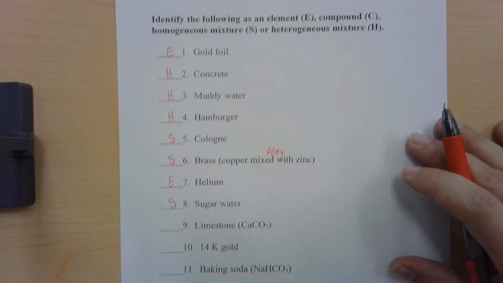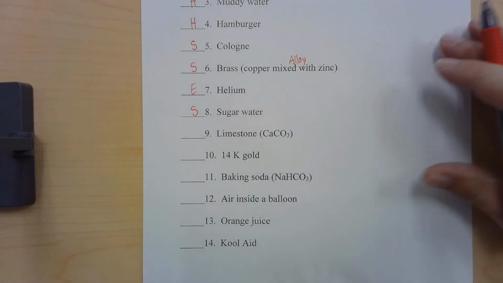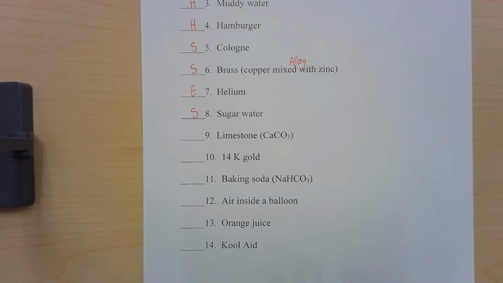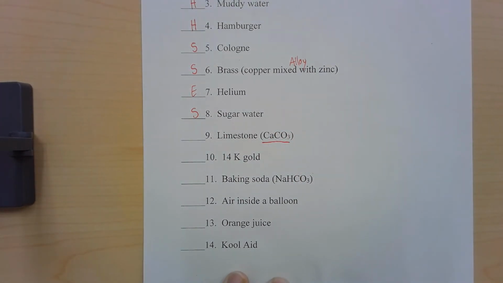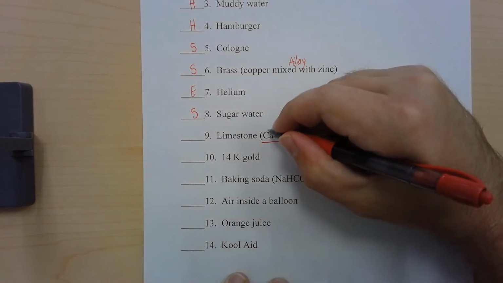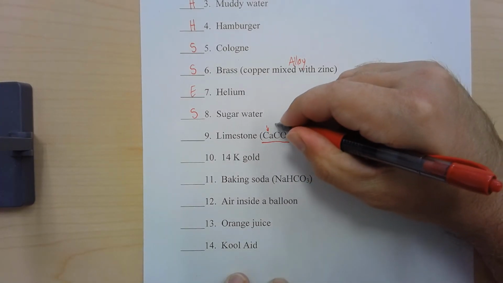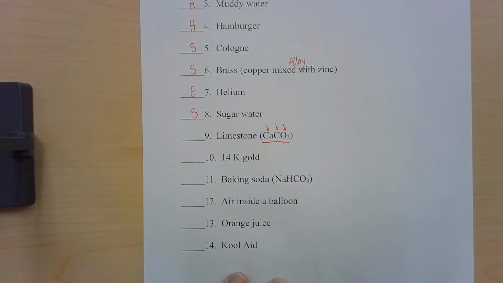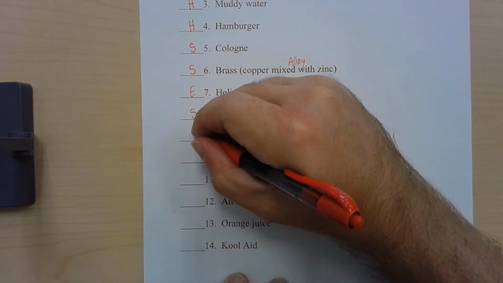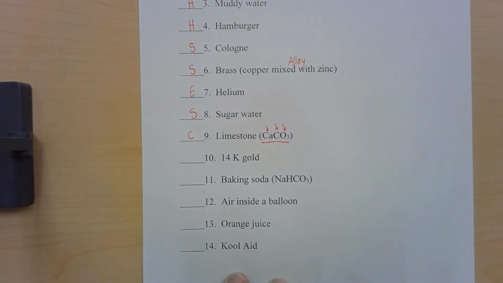Alright, limestone. Calcium carbonate. And here's a little trick for these ones. If you see the formula listed next to it, that will automatically give you a clue that it's a compound, because we have calcium, carbon, and oxygen all combined to make limestone. So that would be a compound.